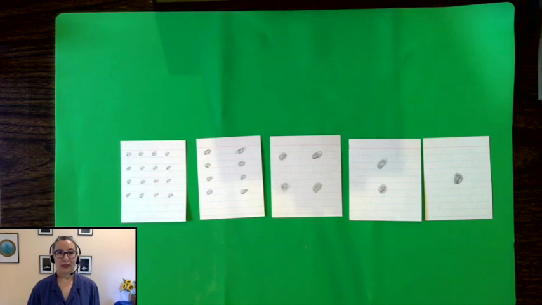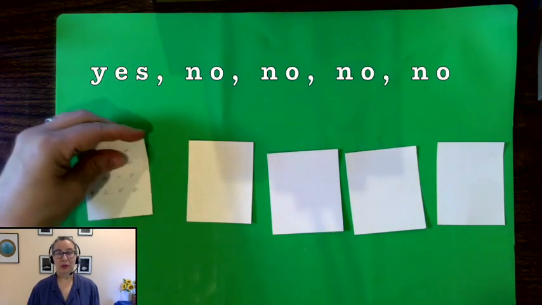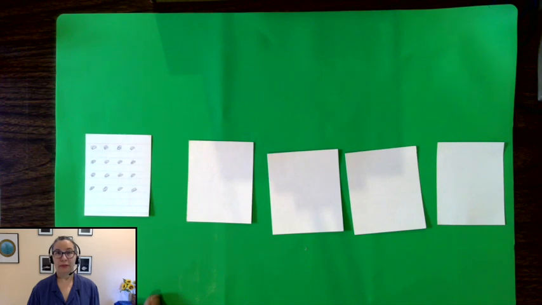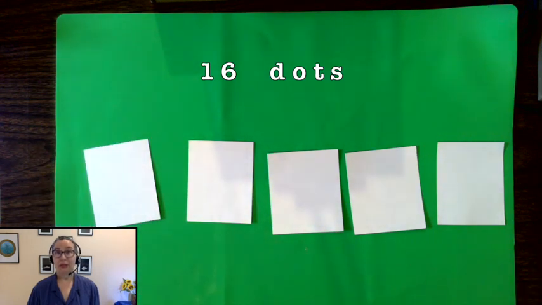Now, we're going to make the code. What if I told you your code is yes, no, no, no, no? That means the first card, you turn it right side up, and the other cards, you leave them face down. What number do you get? You get 16. So yes, no, no, no, no is the code for 16.